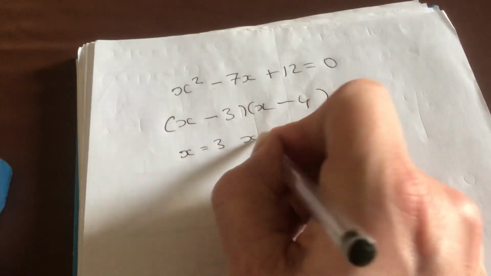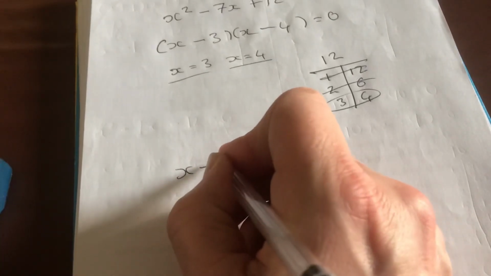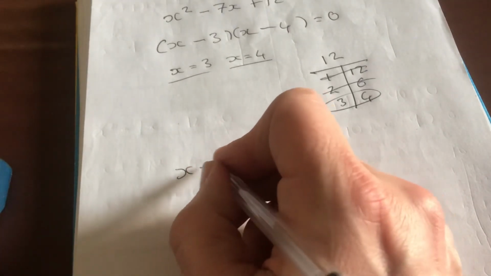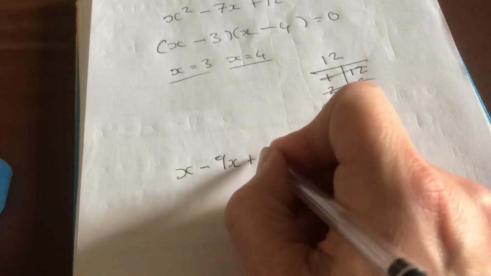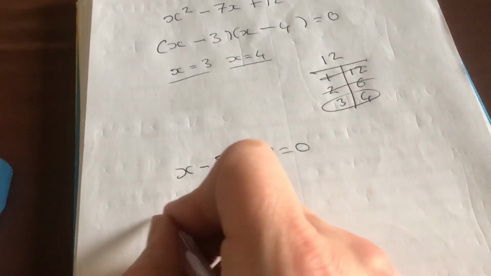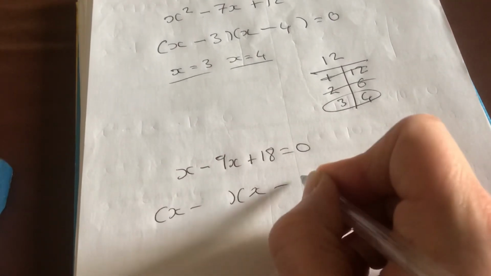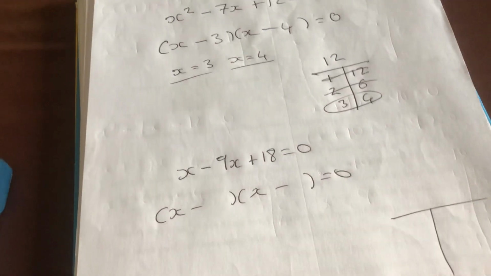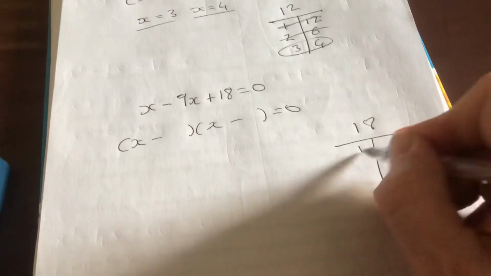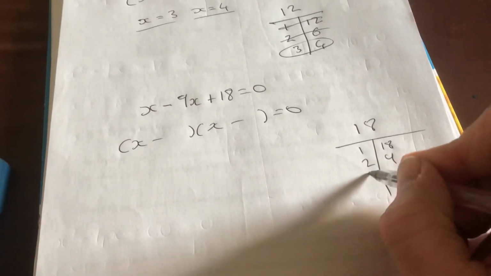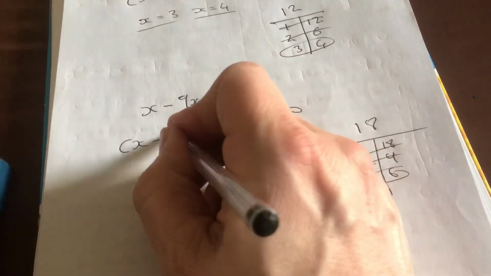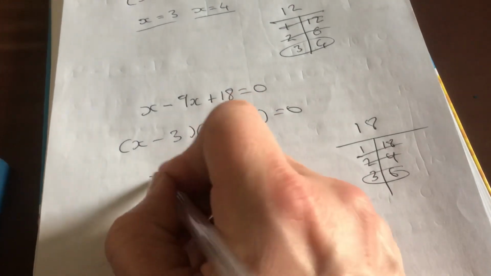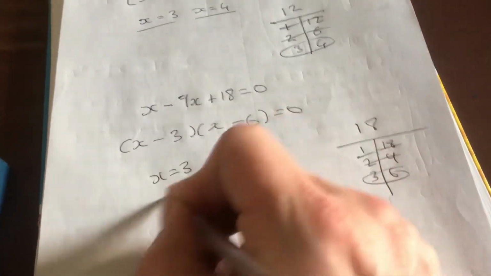X equals 3, x equals 4. I'll just show you one more of those. X squared minus 9x plus 18 equals 0. Again, 2 negatives. Let's have a look at 18. We've got 1 and 18, 2 and 9, 3 and 6. Which one? Yep, that's right. 3 and 6 will give you 9. So negative 3, negative 6. X equals 3 and x equals 6.